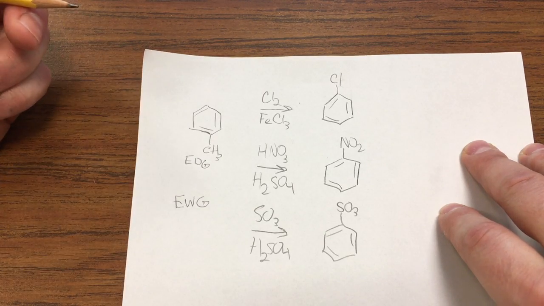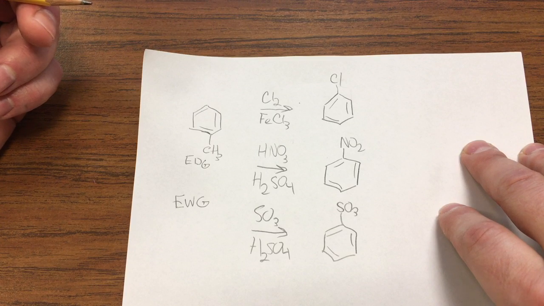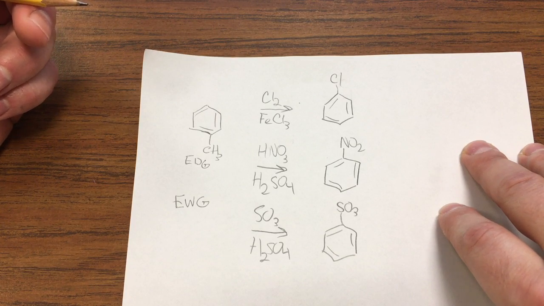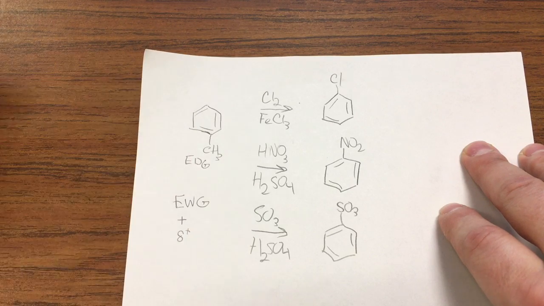For one, we had to watch out with benzene rings having NO2 or any kind of nitrogen on those. Those do not react via Friedel-Crafts. But an electron withdrawing group is basically a carbon that has a positive charge on it, a dipole, or very strong dipole ultimately, or a nitrogen that has a full positive charge on it in some cases.